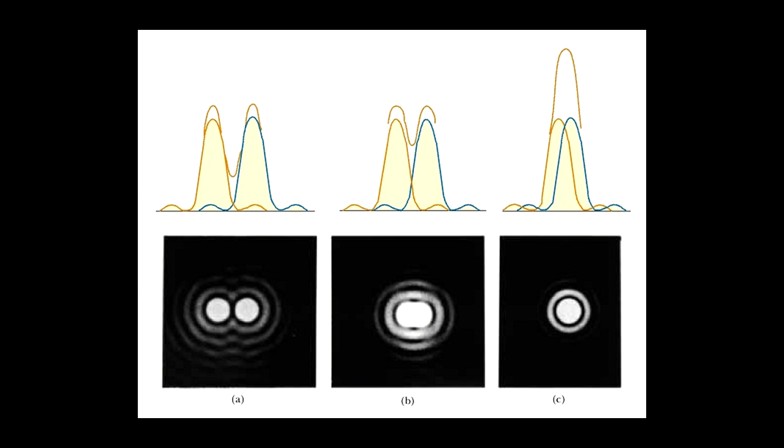If you look at this first one, you see two separate stars. Yes, the diffraction pattern is shown there, but obviously you can see them as two separate objects. If you look at their individual diffraction patterns, they're separated quite a bit, and the peak of this one is way beyond the minimum of the first one. But in B, this peak is right above the minimum of the other one.